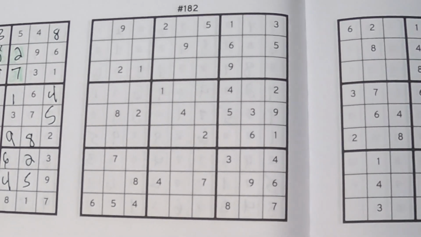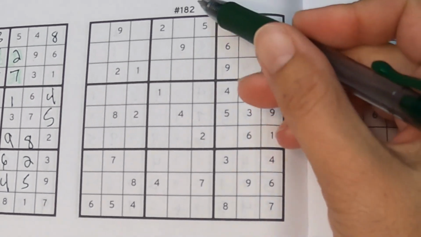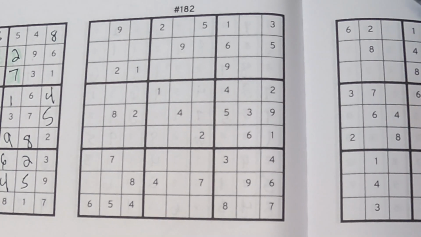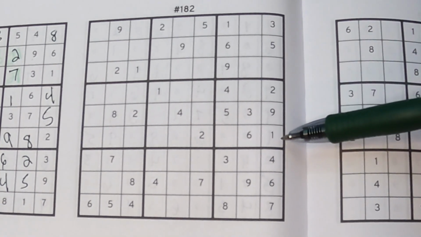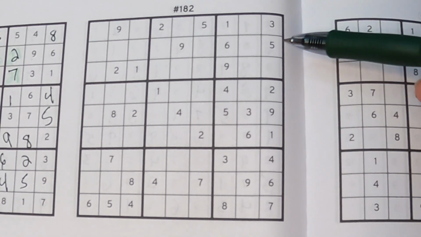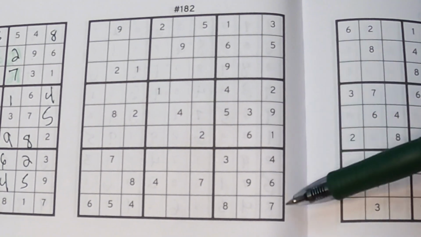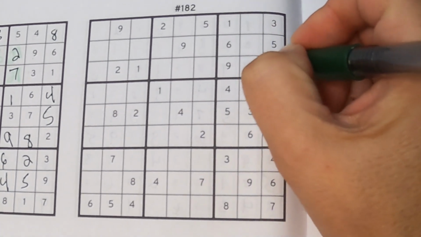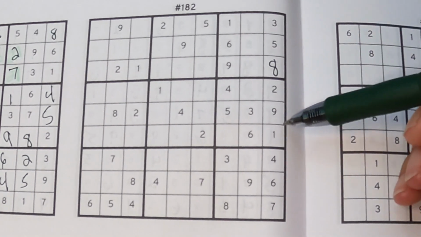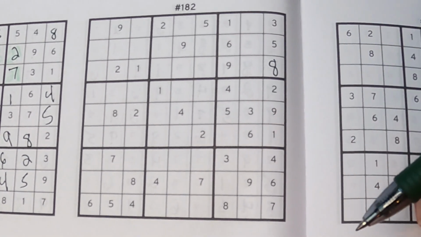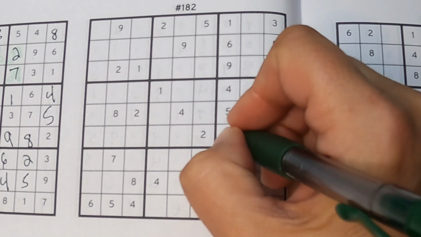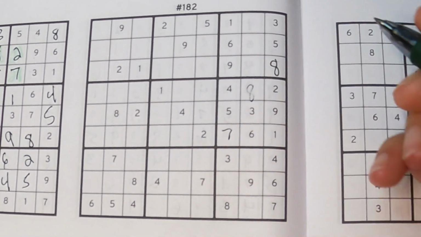Looks like today we're doing puzzle number 182. If we start with this column here, we've got 1, 2, 3, 4, 5, 6, 7. We're missing an 8. For this box, we're missing 7 and 8. We've got an 8 here, so 7, 8.